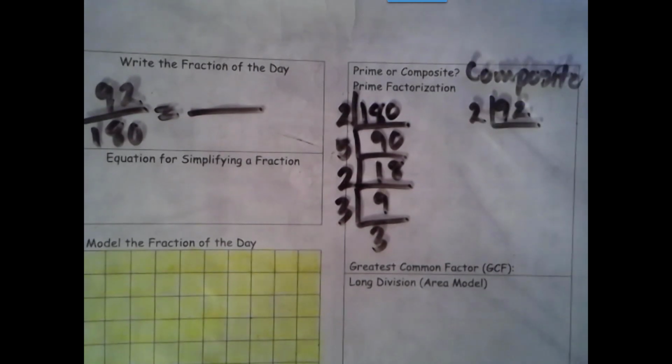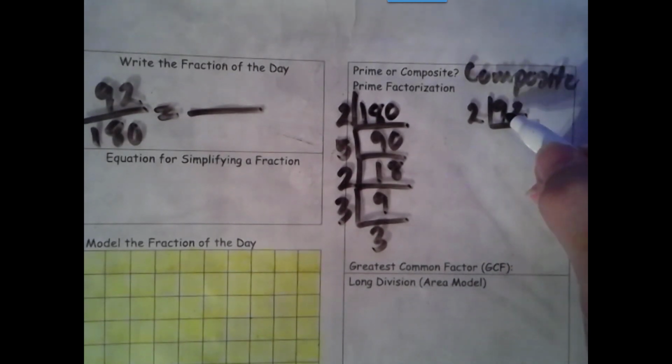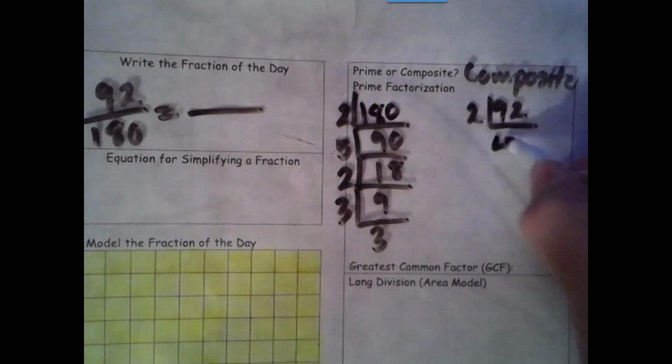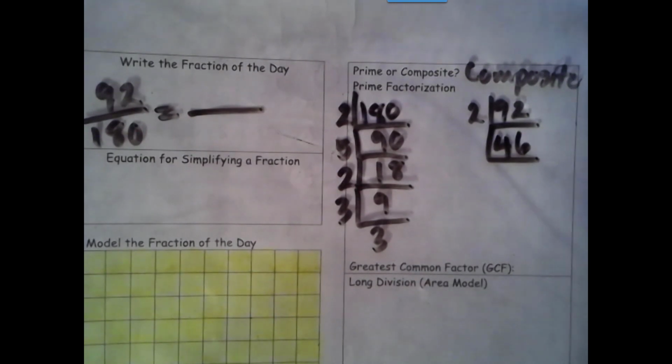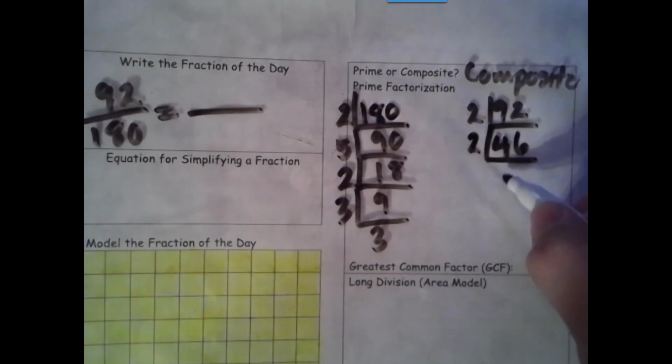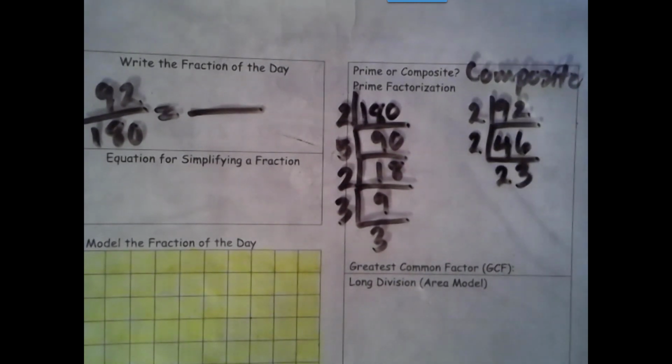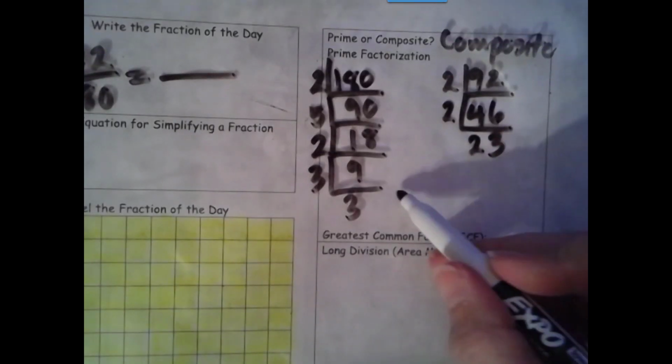92 is even, so I can divide by 2. Half of 9 I can't do, so I'm going to go down to 8. Half of 8 tenths is 4 tenths, and that leaves 12, which is 6. 46 is even, so I can divide by 2. I get 23. 23 is prime, so I'm done.